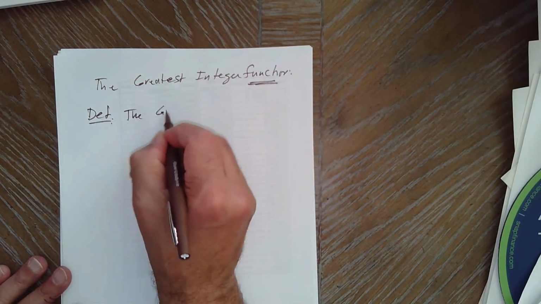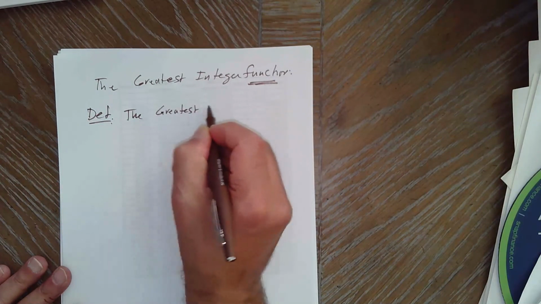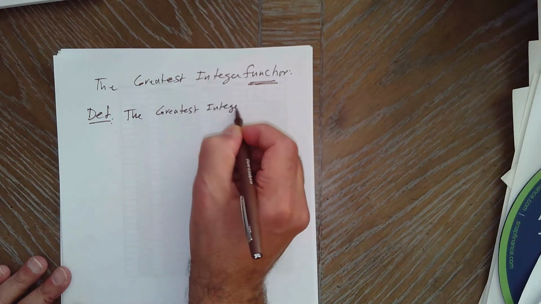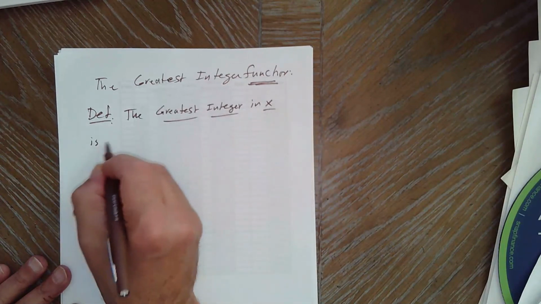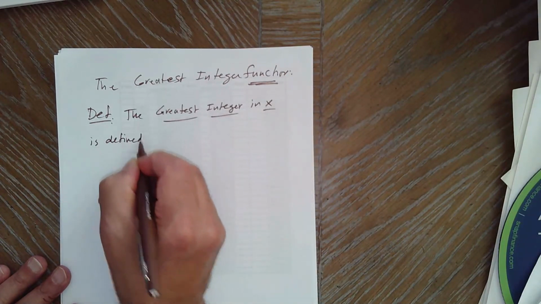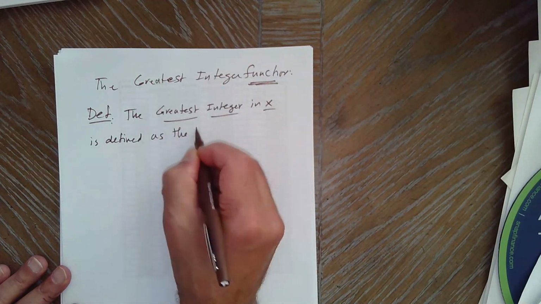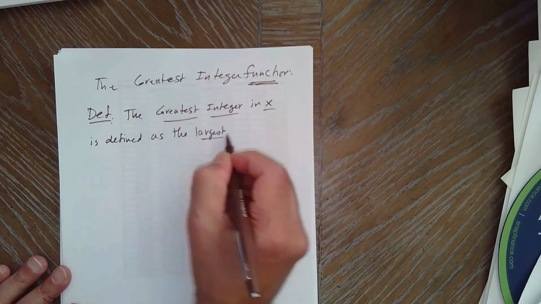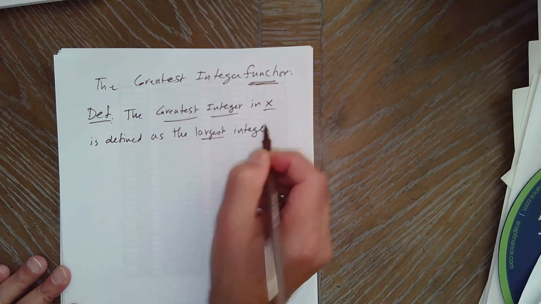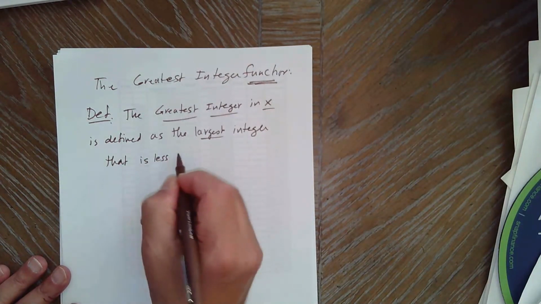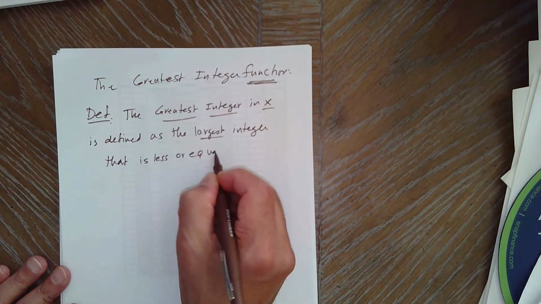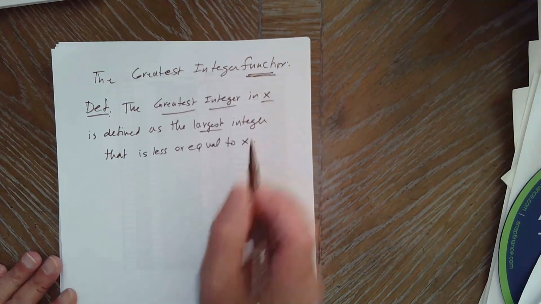The greatest integer in x is defined as the largest integer that is less than or equal to x.